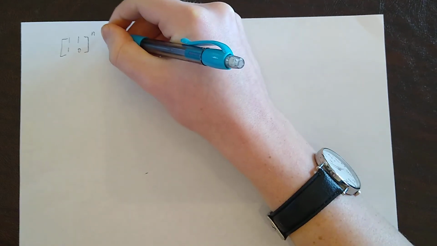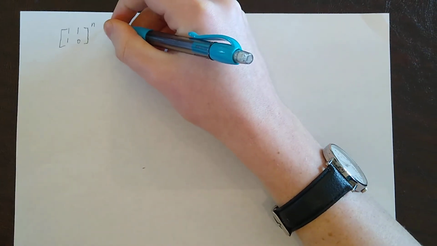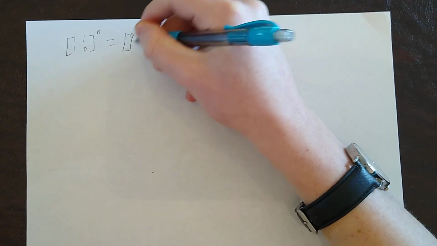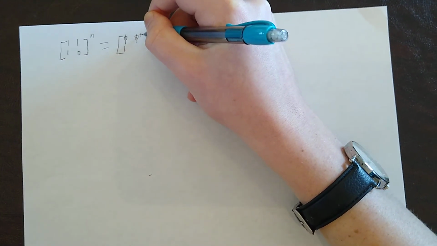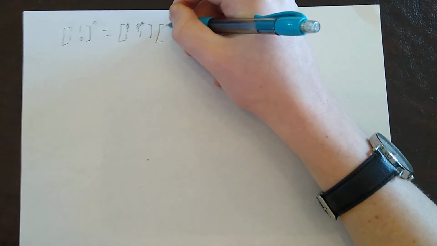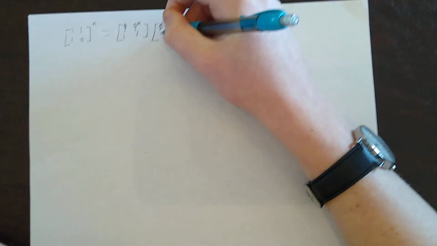Okay, so you know that this, or A^n, is equal to this here times this.